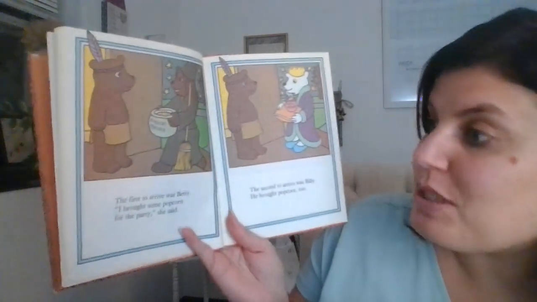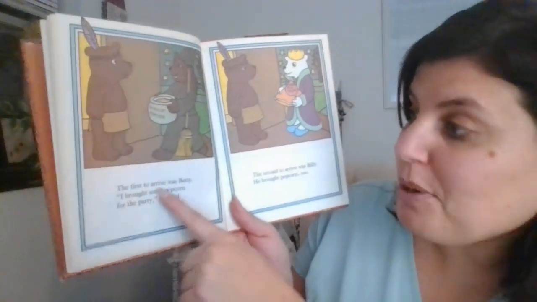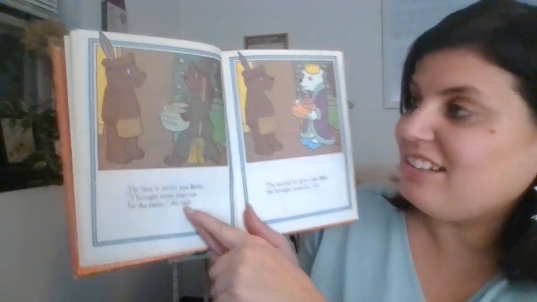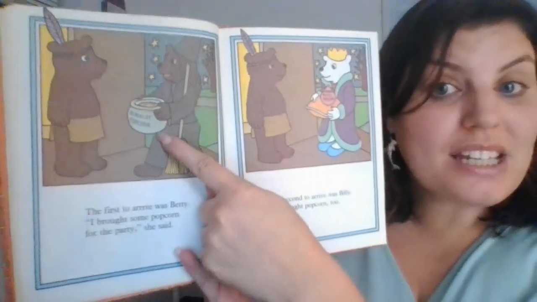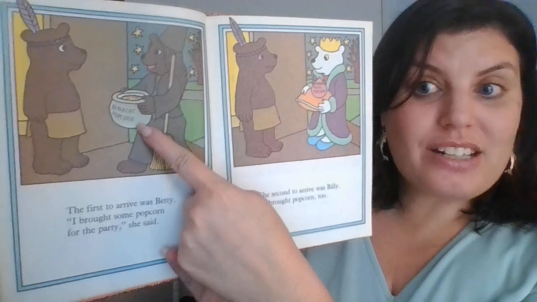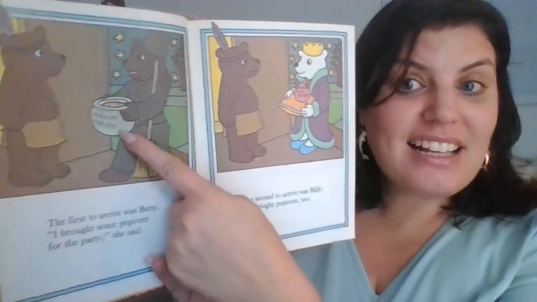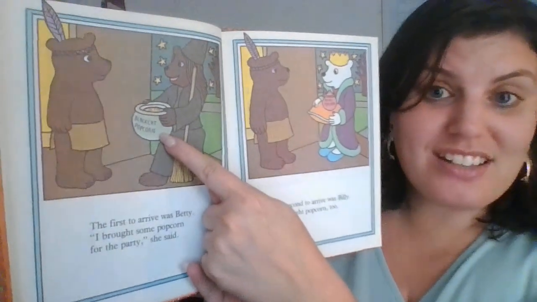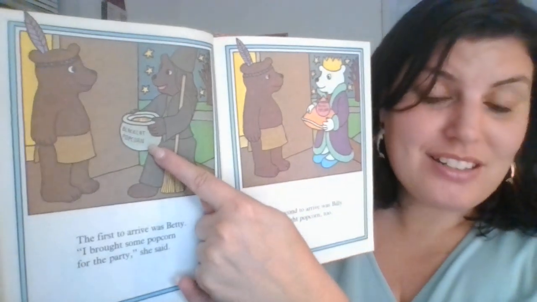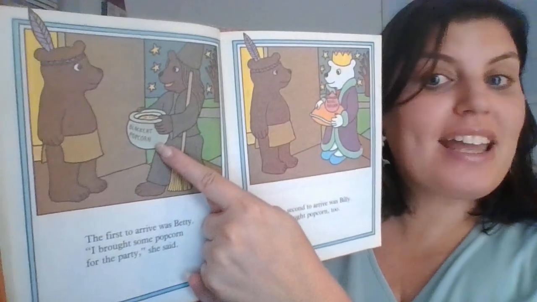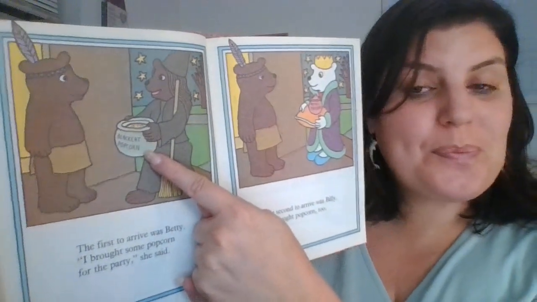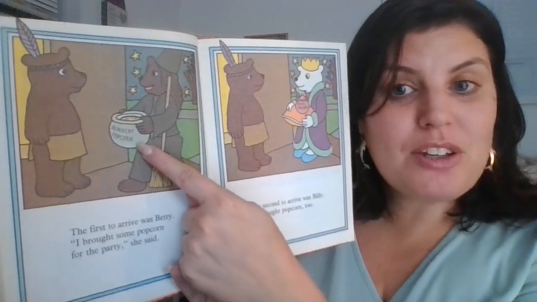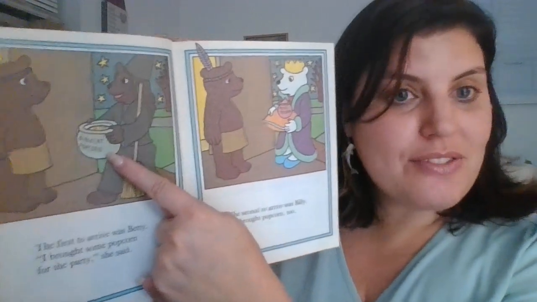The first to arrive was Betty. "I brought some popcorn for the party," she said. Betty's holding a cauldron. In class, we're using our imagination and writing about what we would add to a witch's brew. Keep up the good work, thinking creatively.